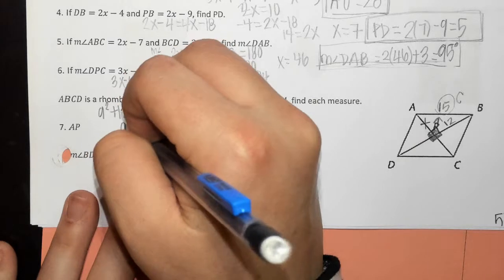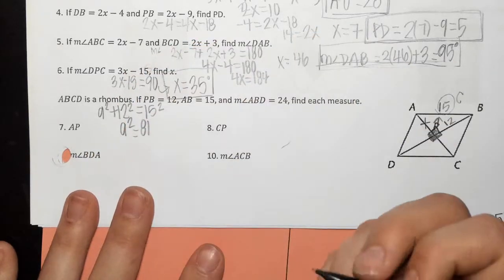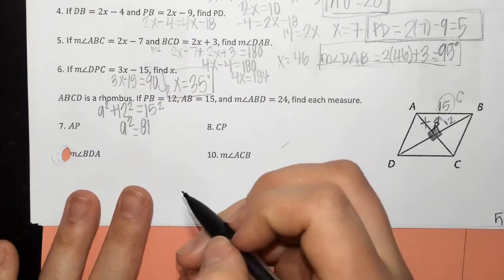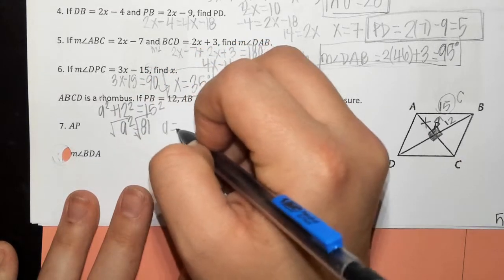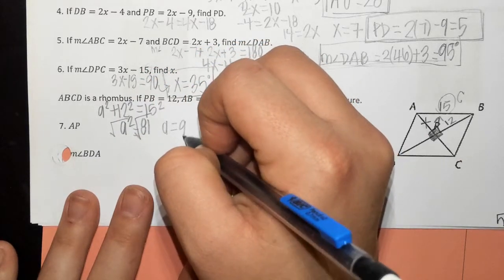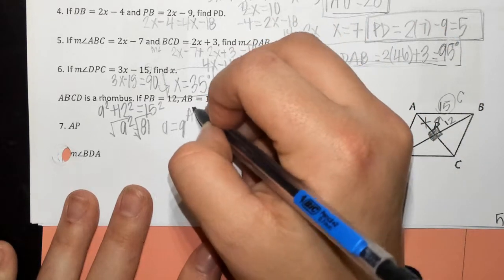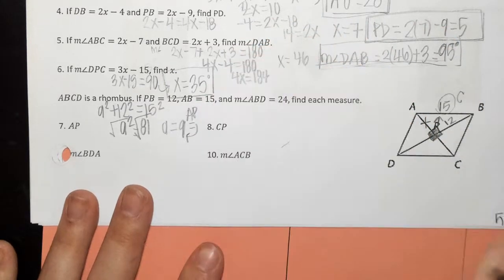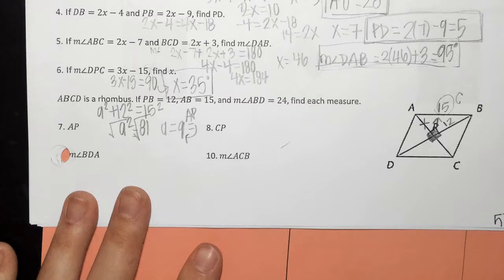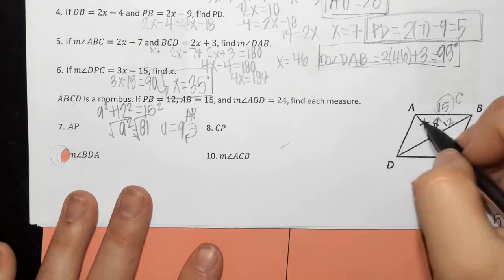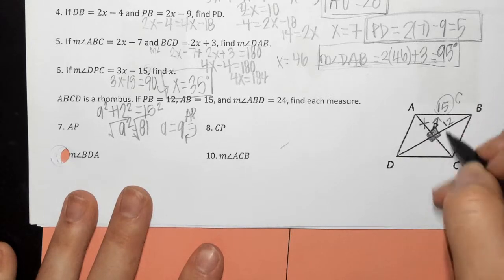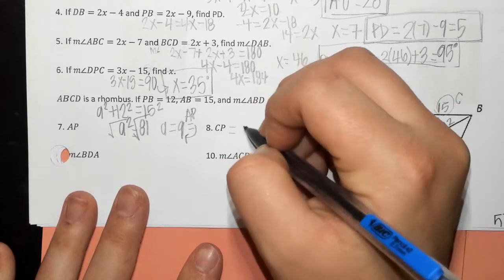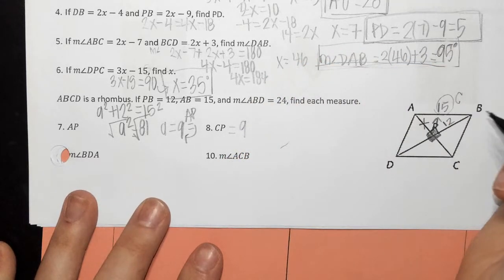A squared is equal to 81. Well, the square root of a squared and the square root of 81: a is equal to 9. So AP is equal to 9. Well, if AP is 9, what's CP? 9.